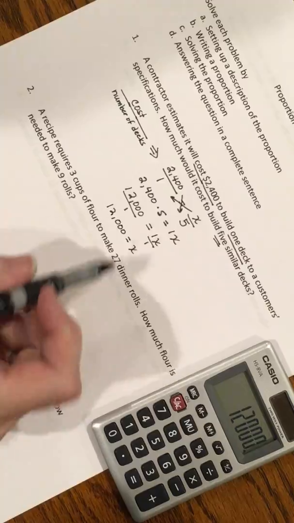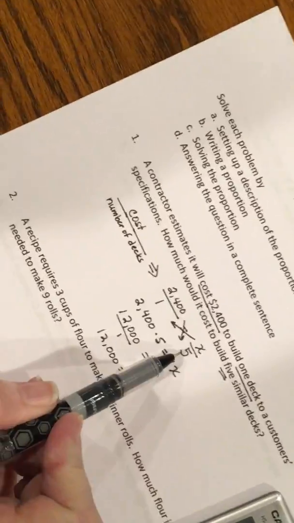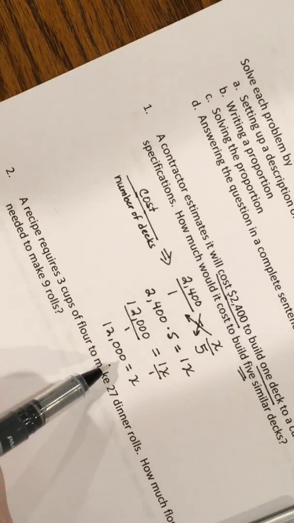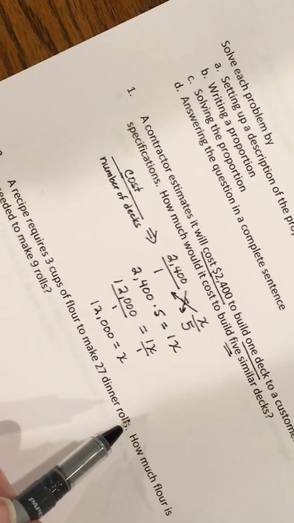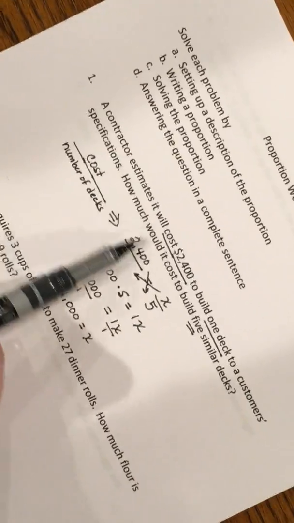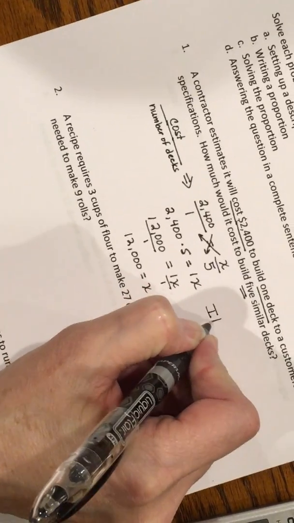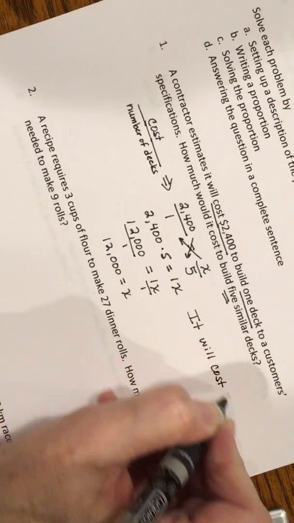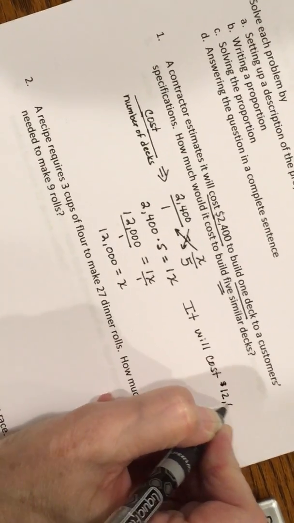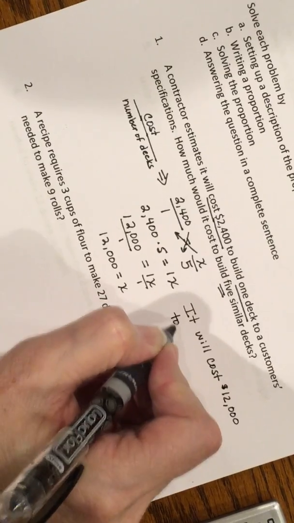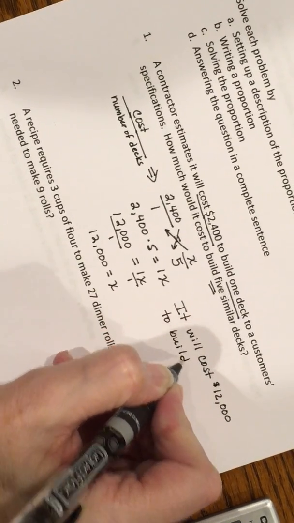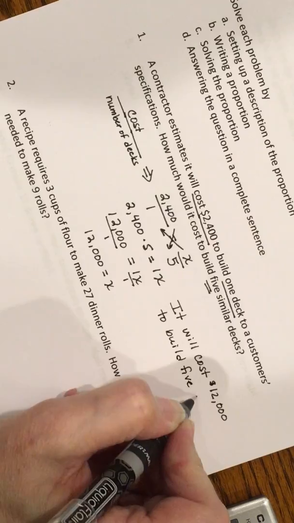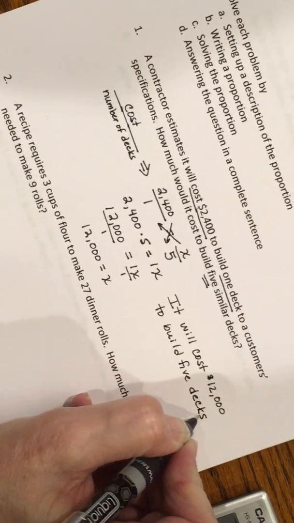Okay, so we solved our problem. So here's part A, where we set up a description. We wrote the proportion. We solved the proportion. And now we have to answer the question in a complete sentence. How much would it cost to build 5 similar decks? So I can make the sentence short. It will cost $12,000 to build 5 decks. And we're finished.